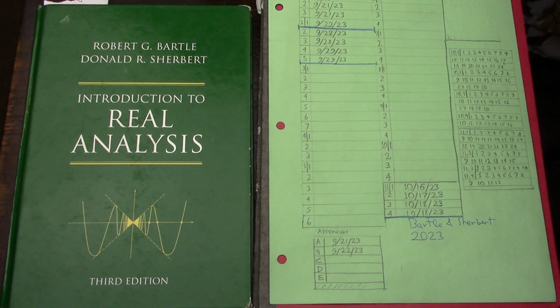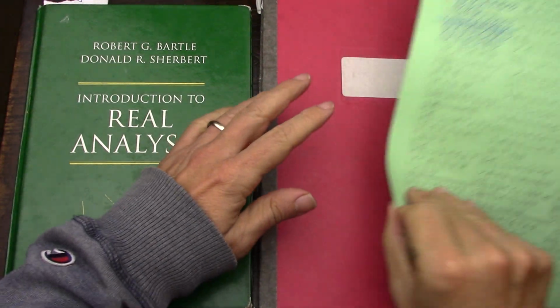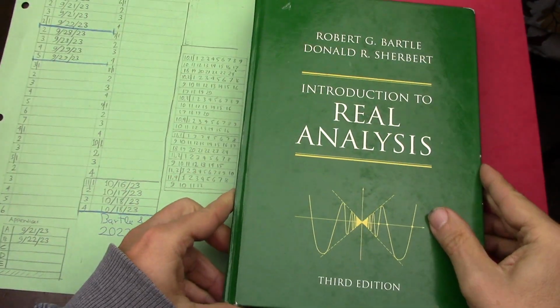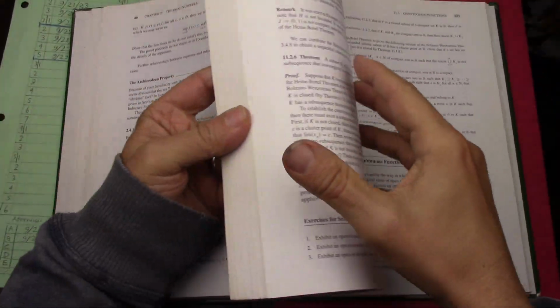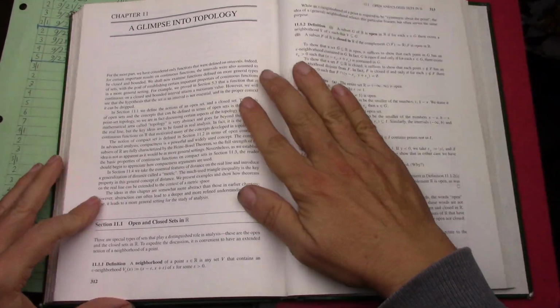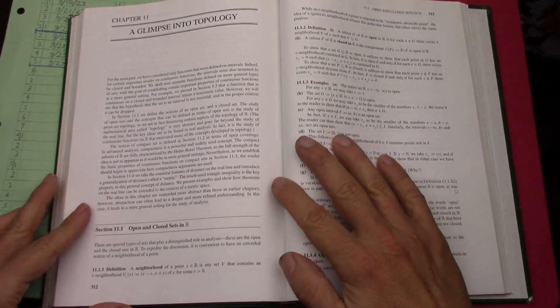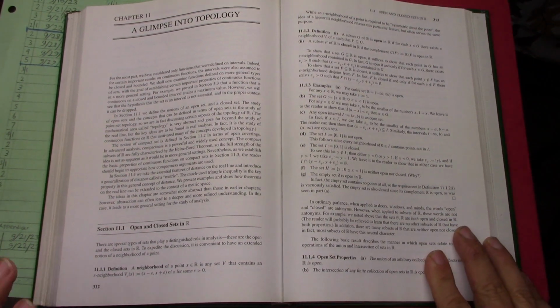This week I read chapter 11 in Bartle and Sherbert, and I also worked on a few problems in chapter 2. I'm going to talk briefly about how Bartle and Sherbert does topology. If we go into the book, this is the only chapter in the entire plan that I have for reading multiple books of real analysis and complex analysis, mostly real.